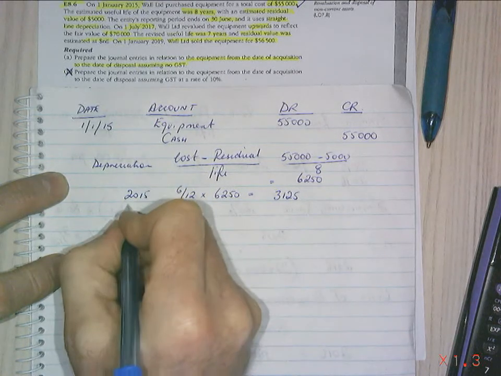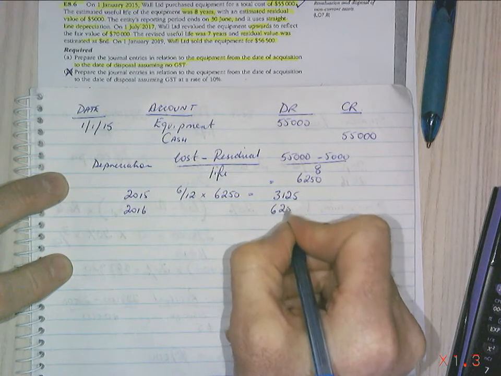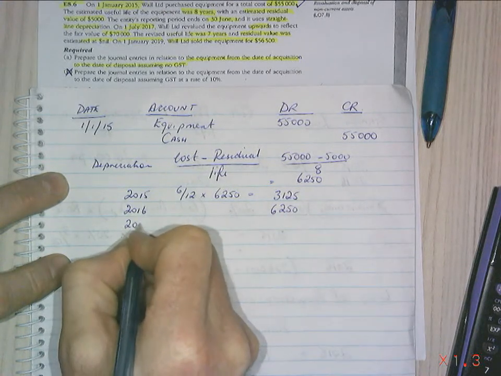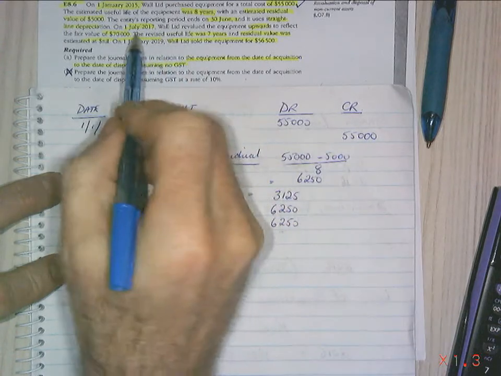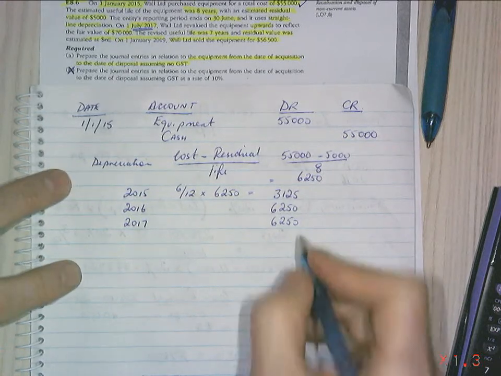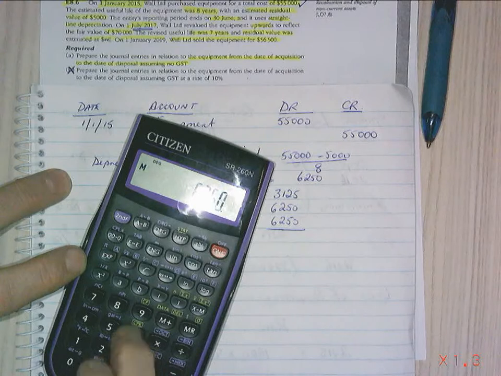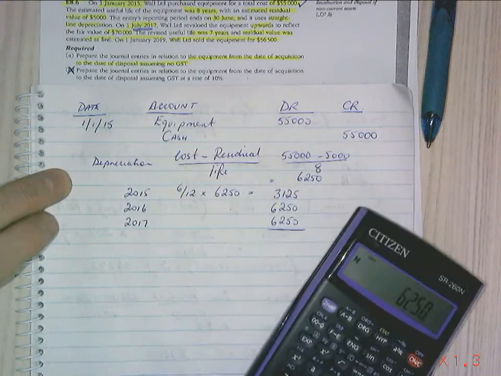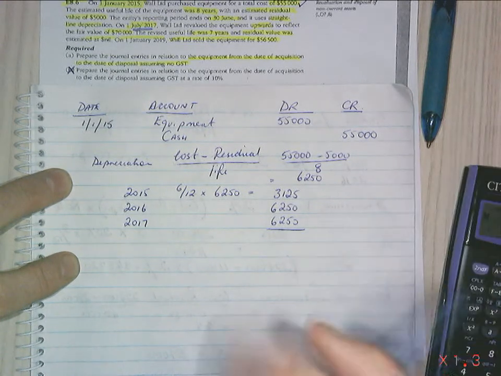We've got 2016, which is 6,250, and 2017, which is 6,250 as well, because that then brings us up to the 1st of July when they decide to revalue their equipment. So that gives me 6,250 plus 6,250 plus 3,125. So my depreciation in total comes to 15,625.